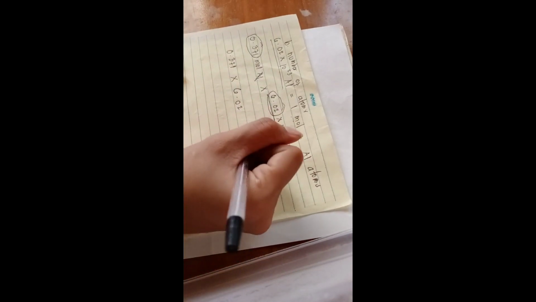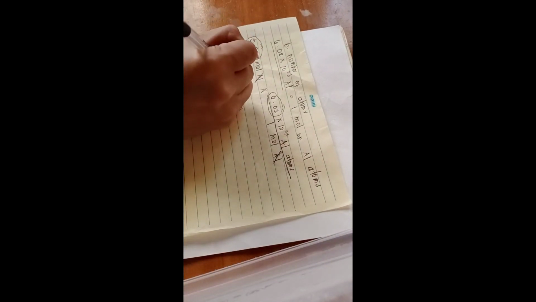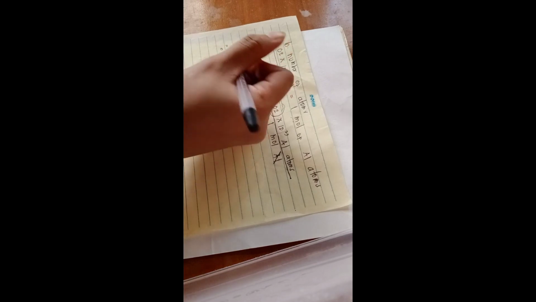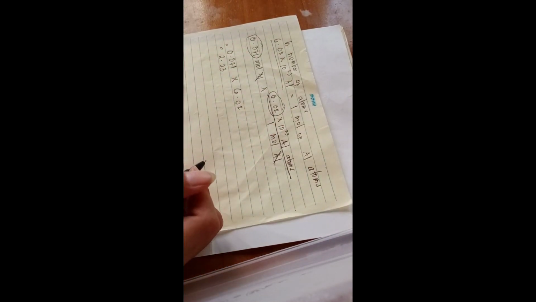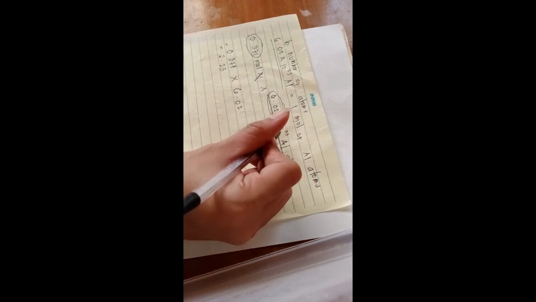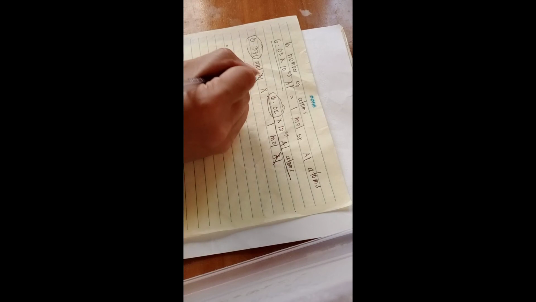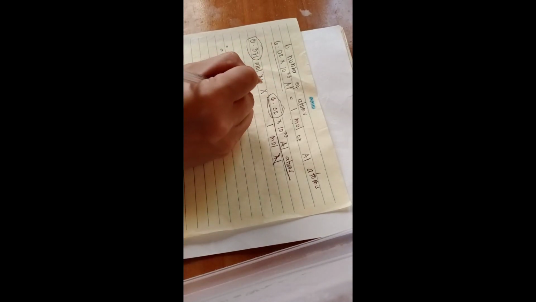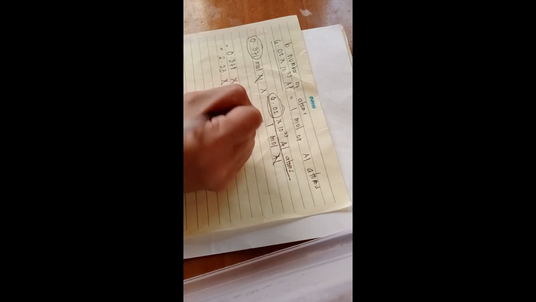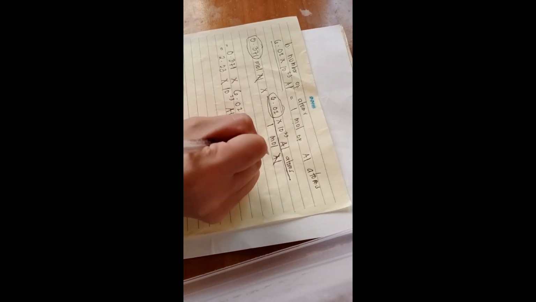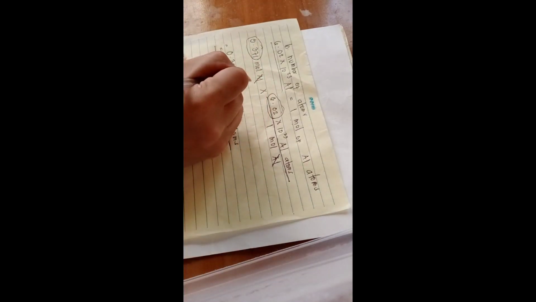The product is 2.23, and don't forget to write the remaining unit, which is 10 raised to 23rd aluminum atoms divided by 1.